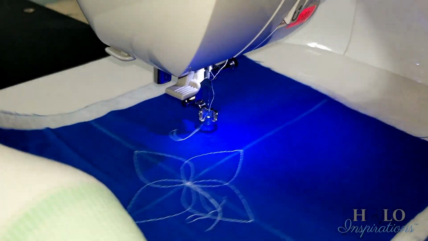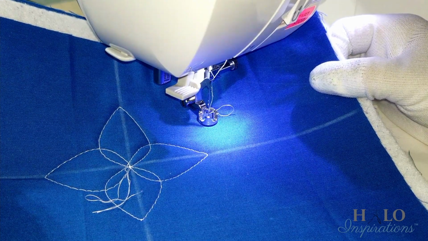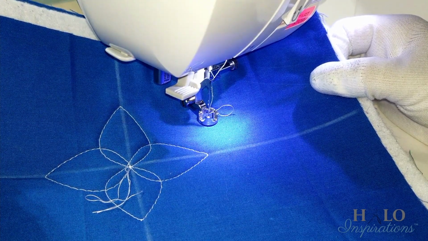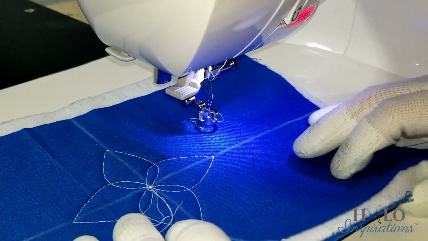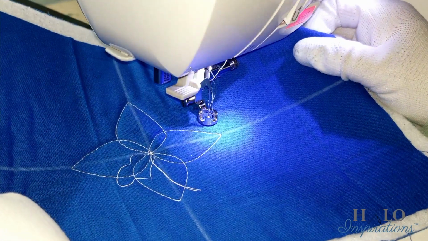I'm a burier. I can't help myself. But you can really see what a cute little design that can make. And it's really easy and fun. Let's check my back tension, guys. Oh, looking pretty good. Okay, so that's one way to use it.